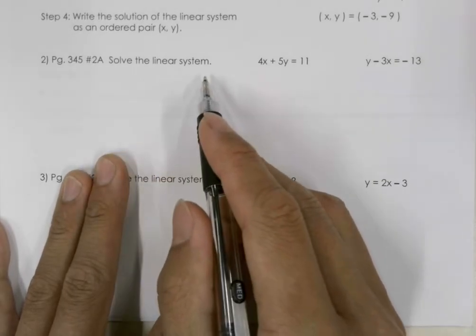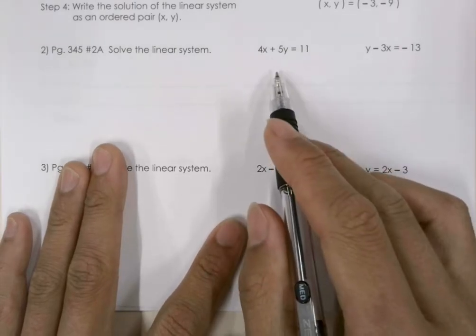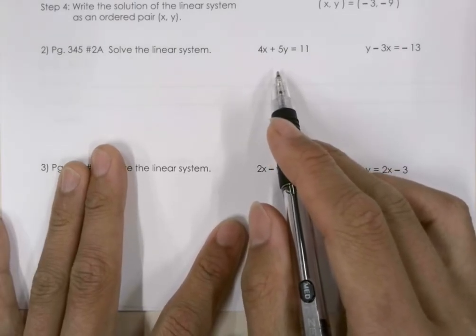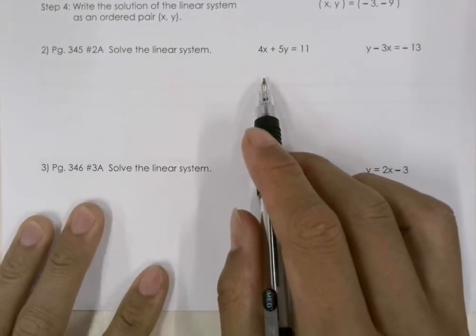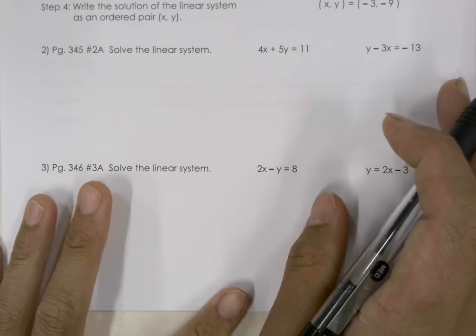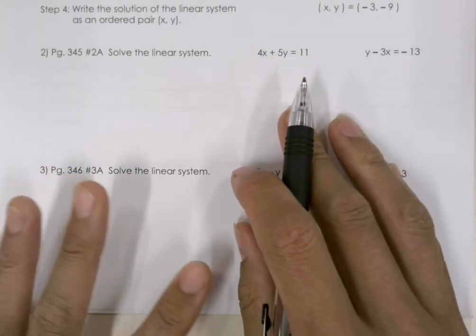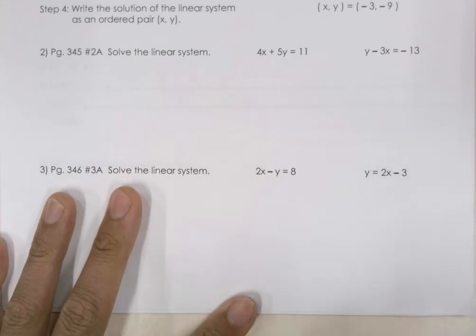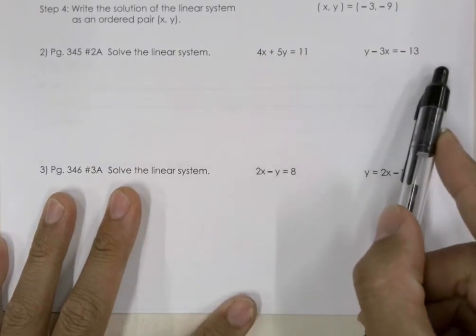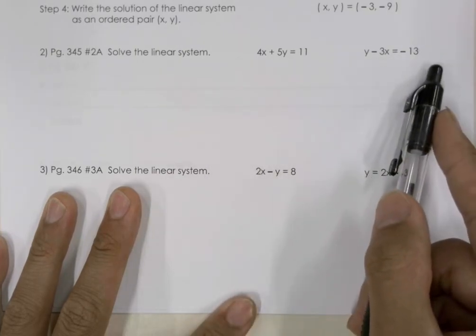To solve the linear system, we are given two equations, and we are to find the value for x and the value for y when these two lines intersect. So our first step is to solve the equation for one of its variables. And so when you look at these, you want to look for the variable that has a coefficient of 1.